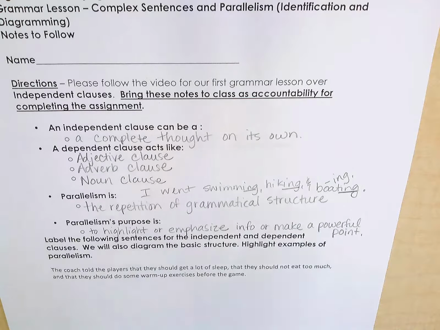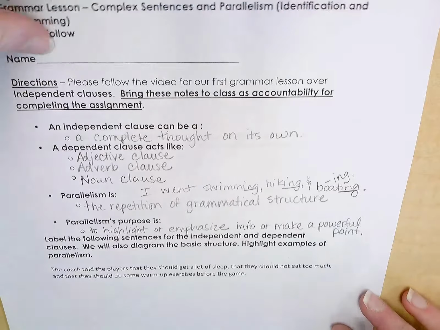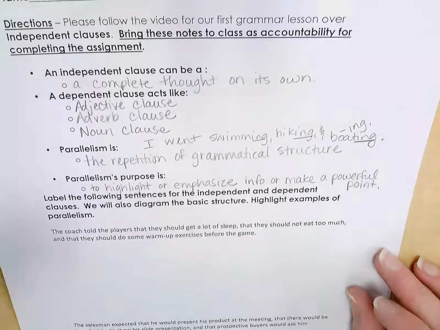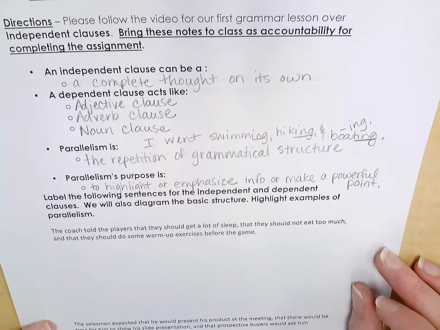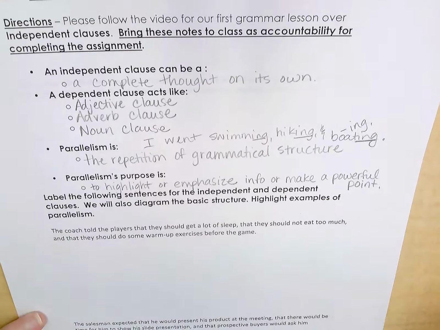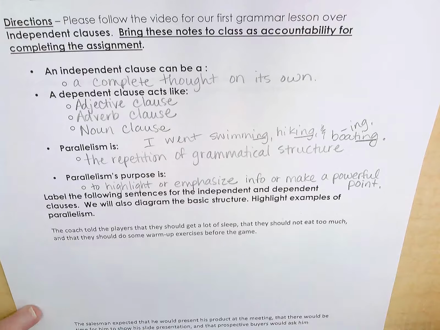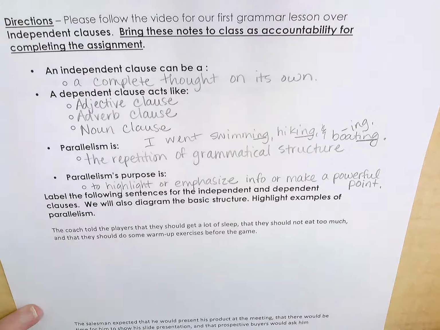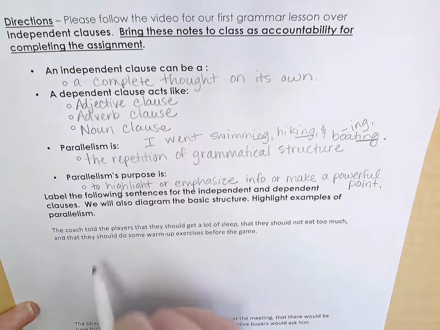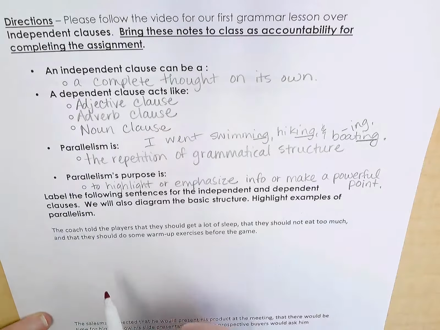So, the first sentence: the coach told the players that they should get a lot of sleep, that they should not eat too much, and that they should do some warm-up exercises before the game. So your first independent clause would be the coach told the players.